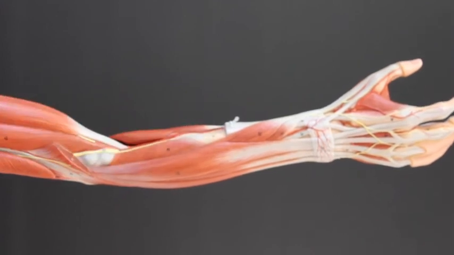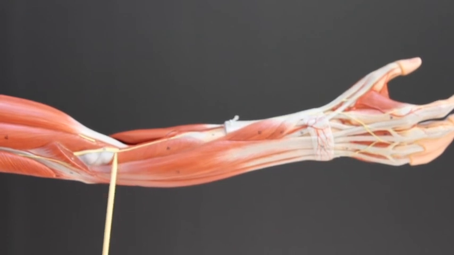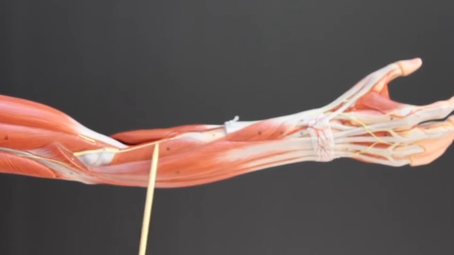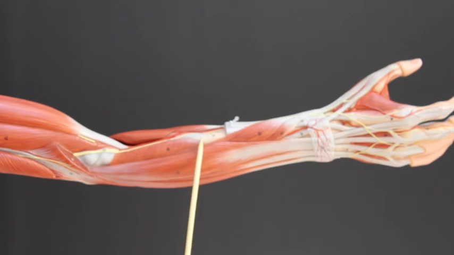The only deep muscle on the posterior surface that we need to learn in this unit is the supinator. The supinator has 2 heads of origin. One originates from the lateral epicondyle of the humerus, the other from the posterior surface of the ulna. They insert together into the posterior surface of the radius. Its action is in its name.